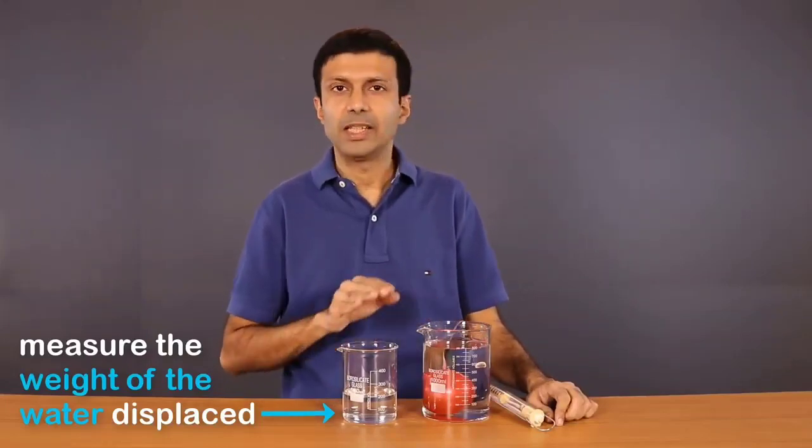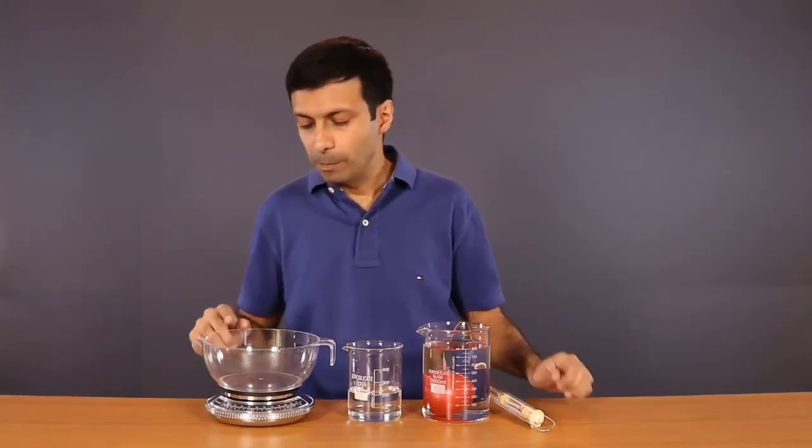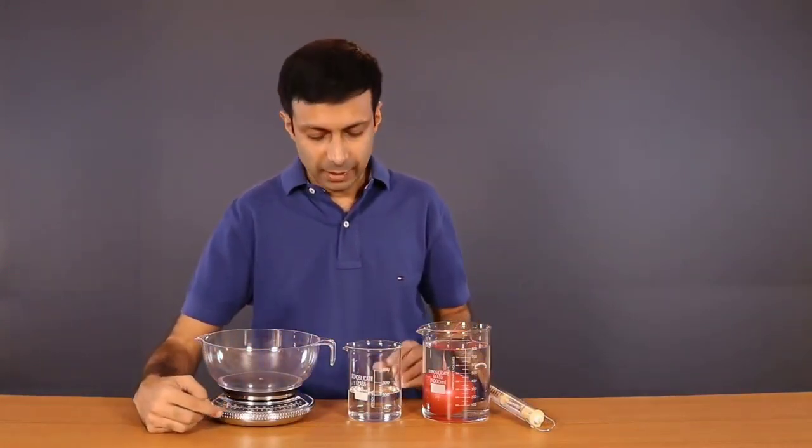Let's measure the weight of this water that has been displaced by this ball.